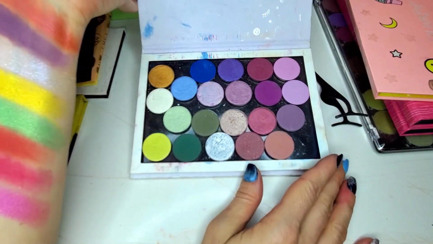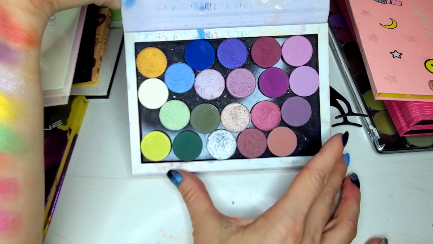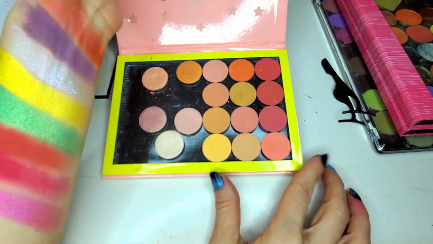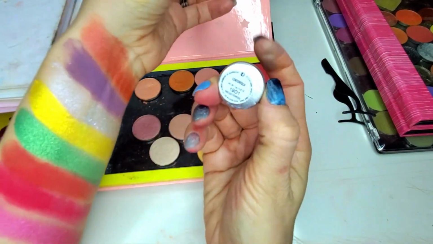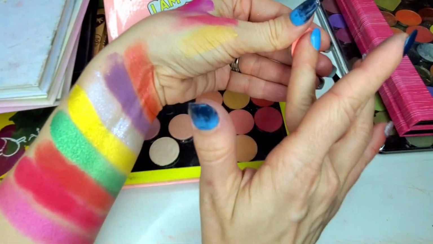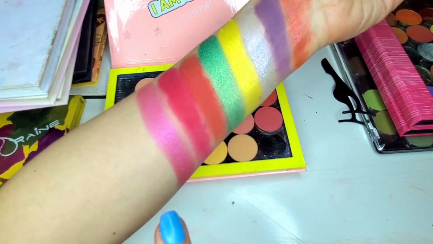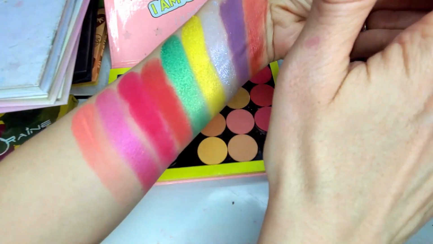All right, next we've got ColourPop. Also not really seeing anything that I want to pull from this palette. And more ColourPop. Ooh, I think I want this one. This is Centerfold, so this is a bright coral shade. Probably one of my favorite ColourPop shades. Oh yes, that is perfect.